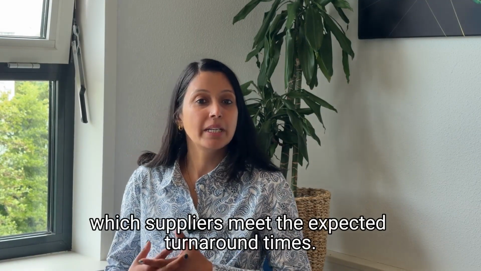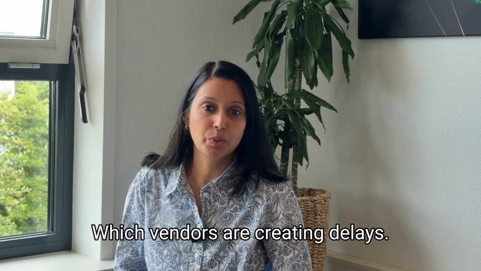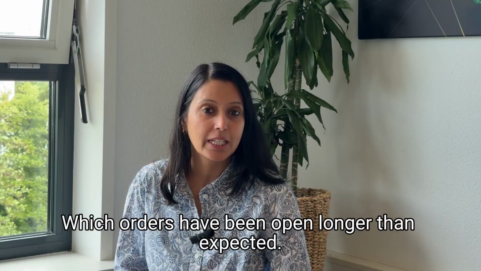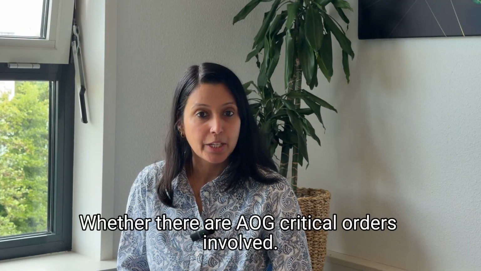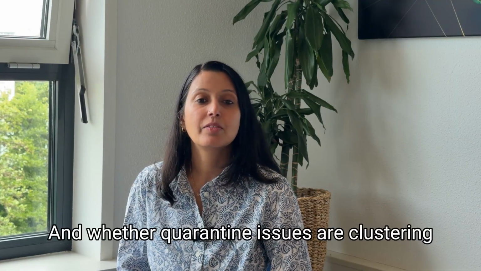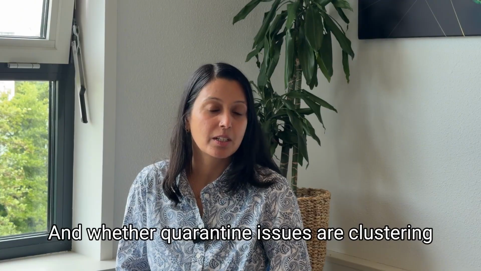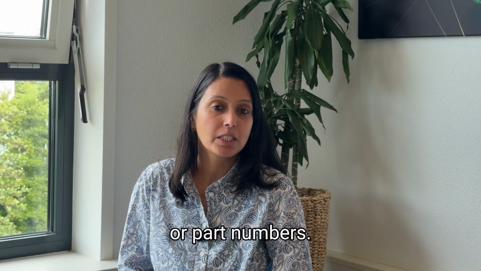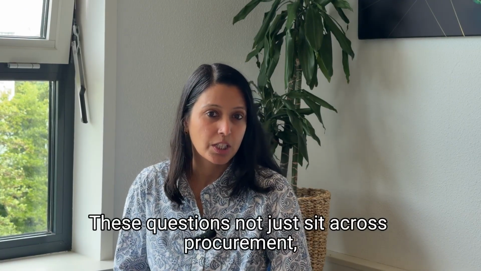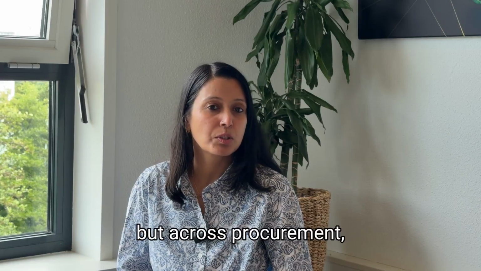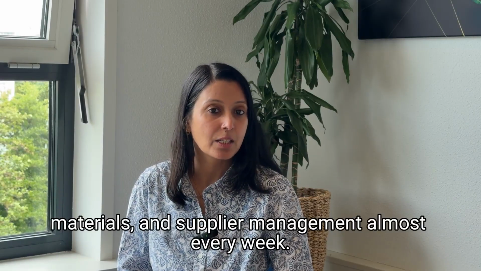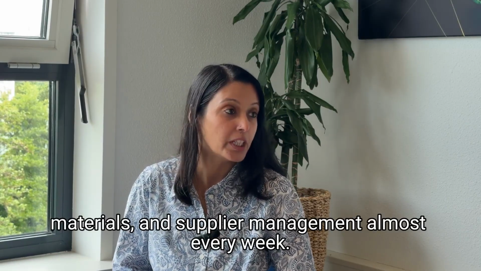Which suppliers meet the expected turnaround times, which vendors are creating delays, which orders have been open longer than expected, whether there are AOG critical orders involved, and whether quarantine issues are clustering around specific suppliers or part numbers. These questions do not just sit within procurement, but across procurement, materials and supplier management almost every week.